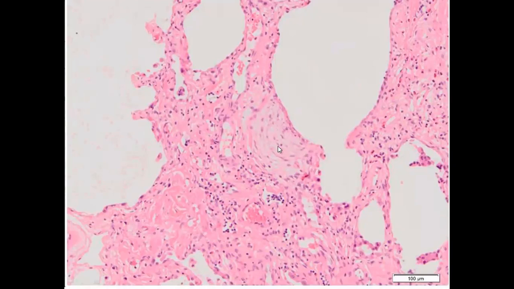But we have to make a differential diagnosis of these fibroblastic foci versus Masson bodies. Masson bodies have almost a similar composition, but they are present inside the alveoli, and they are commonly seen in organizing pneumonia, while the fibroblastic foci are located around the walls of the alveolar septa, and they are commonly seen in the UIP.